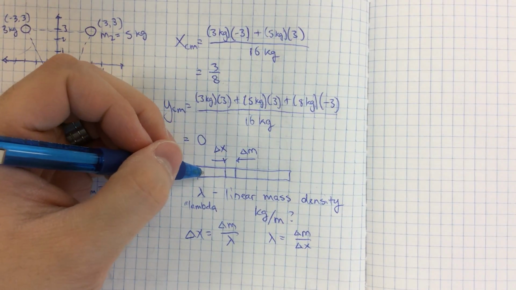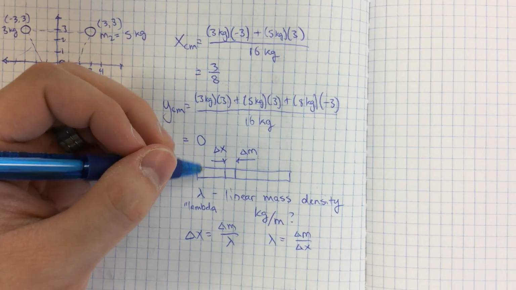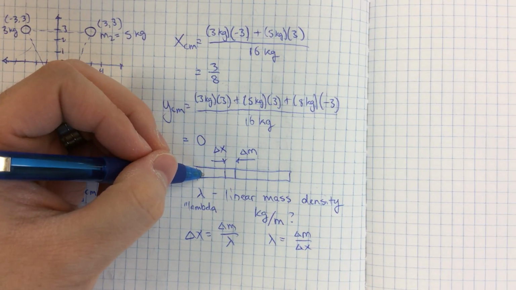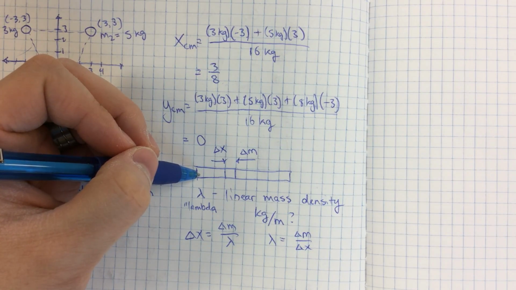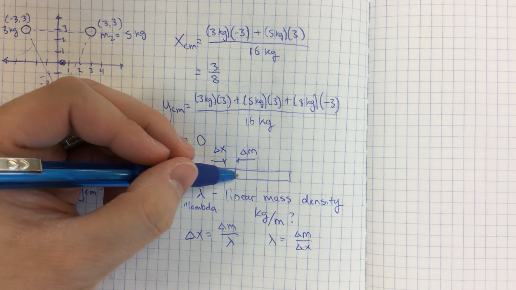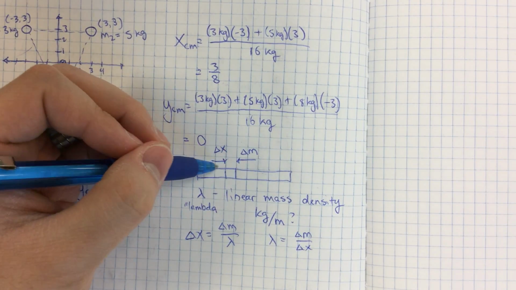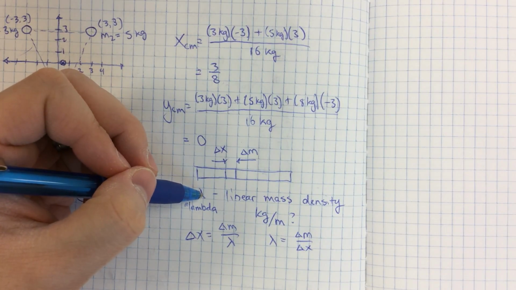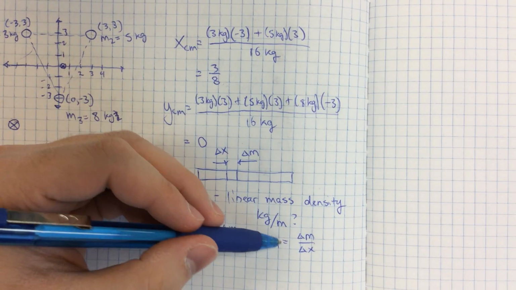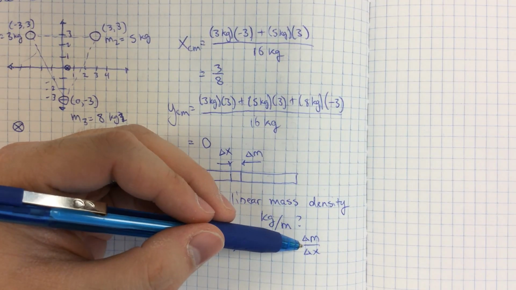I'll describe some of the problems I had in the structural analysis classes that I took in college. How can you make this harder? Well, maybe it gets thicker as you go, so it gets more dense from left to right. Then suddenly your lambda is a function of x, and you can't really do this anymore because it changes depending on where you are.